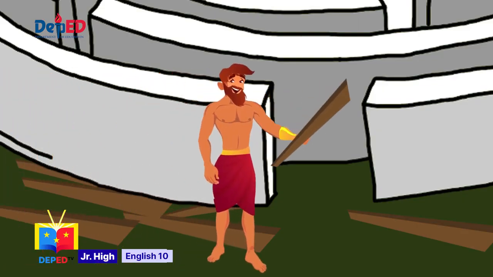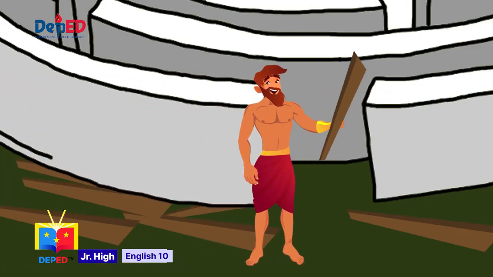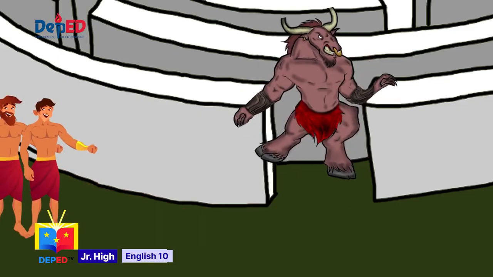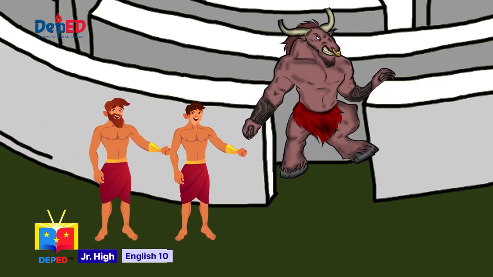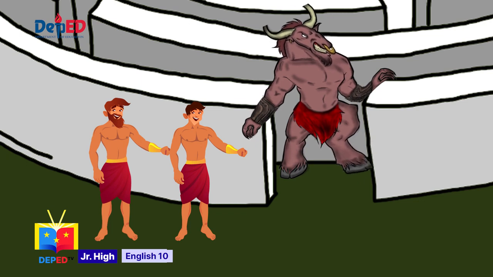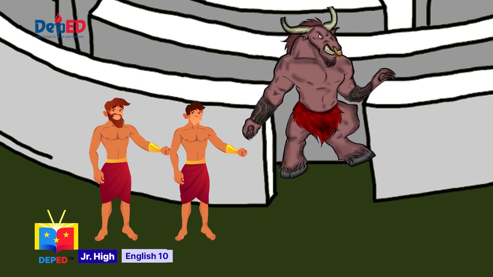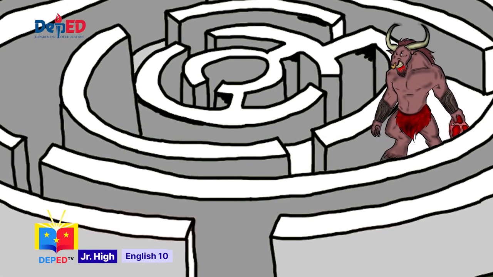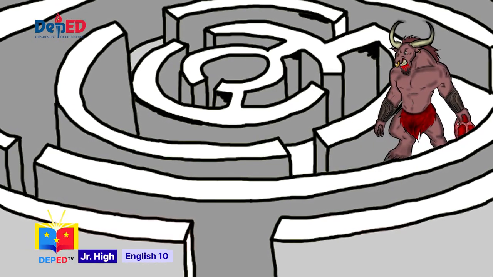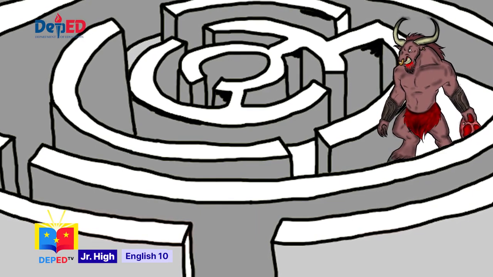Daedalus worked unceasingly on it day and night. He made it so complex that it would be nearly impossible for anyone or anything to escape from it. He was helped by his son Icarus. Once done, King Minos instructed Daedalus to entice the Minotaur into the labyrinth by leaving some appetizing meat in its center. When the monster was in the labyrinth, it was trapped and unable to escape.